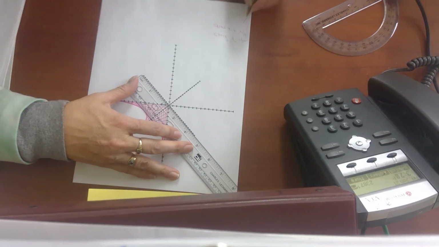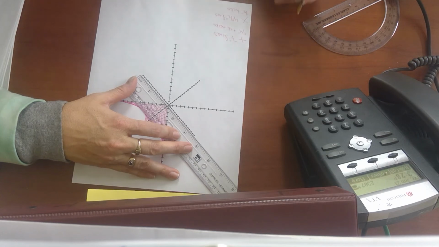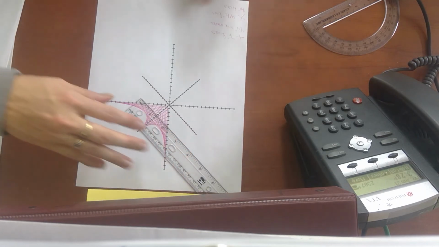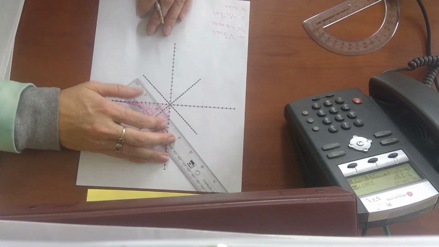These are actually 4.5-inch lines, 4.5-inch lines with 1/8-inch tick marks. Okay, and so there's 2.25 there to the center.